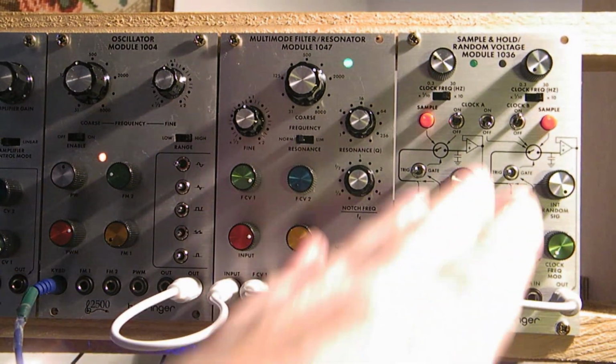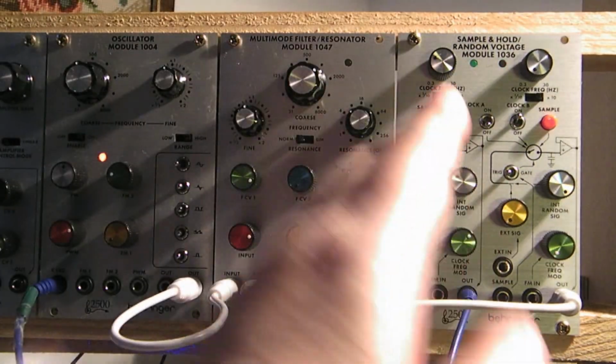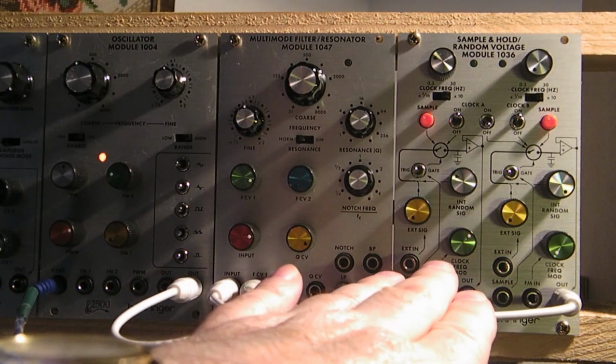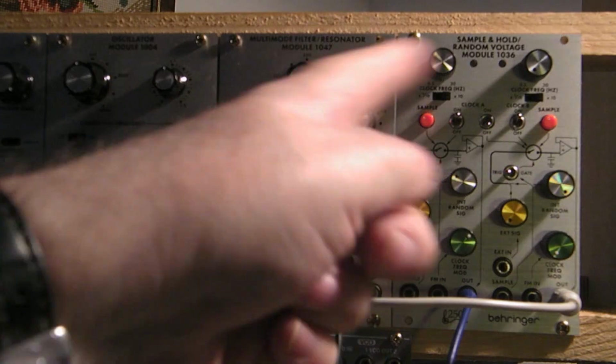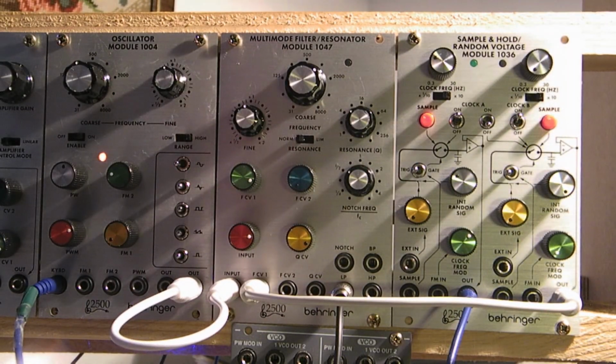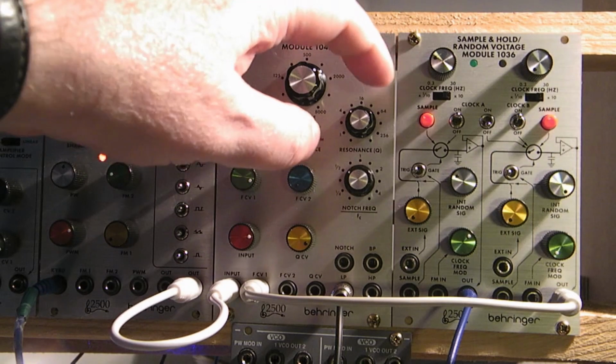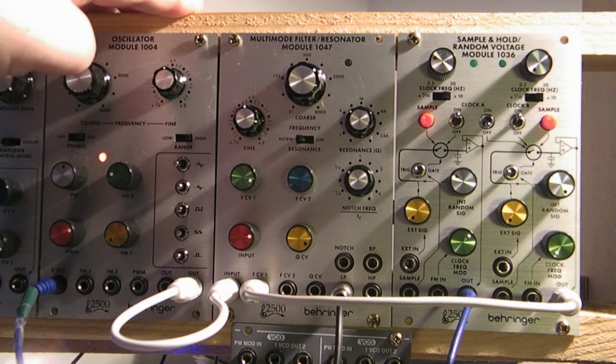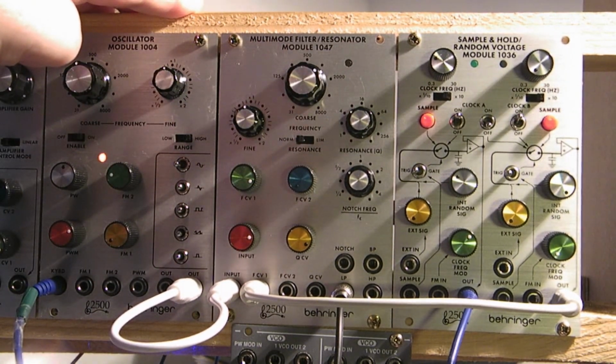I can, of course, use one and the same sample and hold unit, the left one or the right one, to modulate both when I insert a multiple. But then I lose the possibility of using different clock frequencies for the random signals coming out.